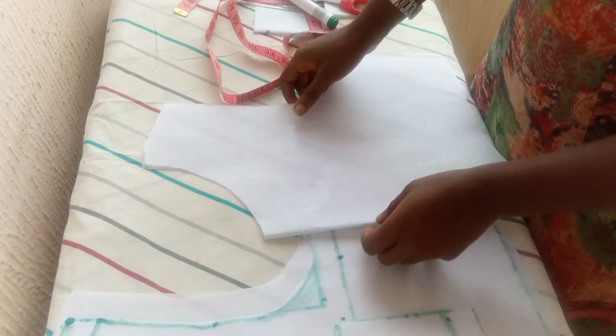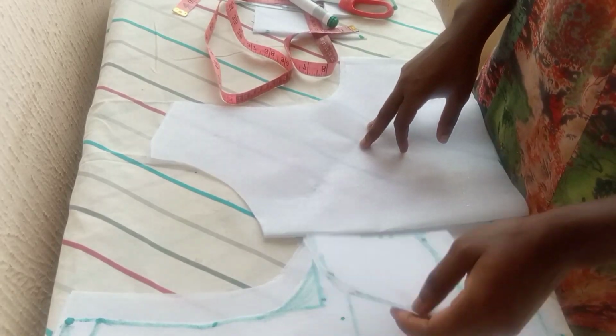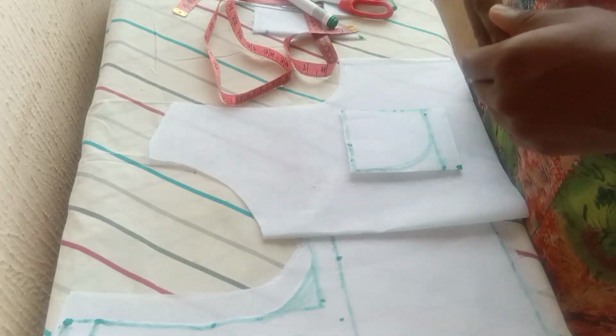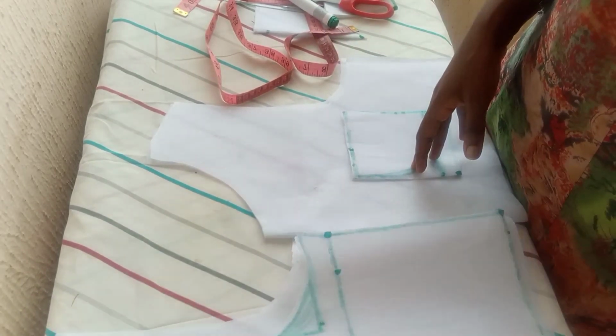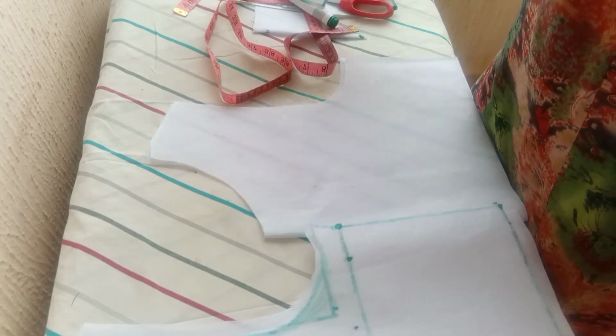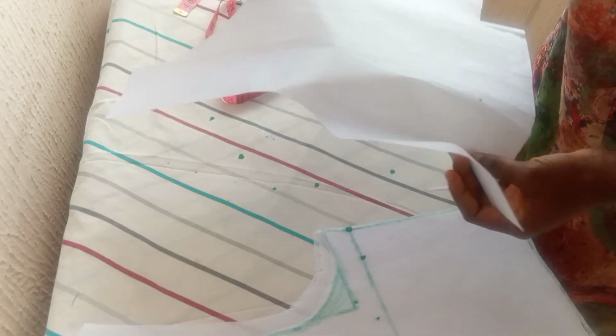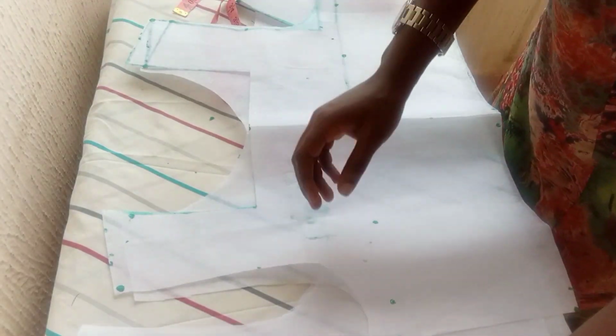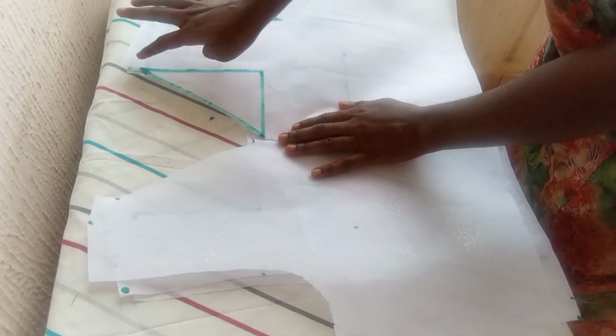If you have any questions, please leave it in the comment section. In subsequent videos, we are going to visit other neck styles, advanced beautiful neck styles that you also need to know. But we visited these ones first because they are the basic ones you should know. Your round neck, your square neck, your V-neck. For your V-neck, one of the ways of knowing is that you have to form a triangle.